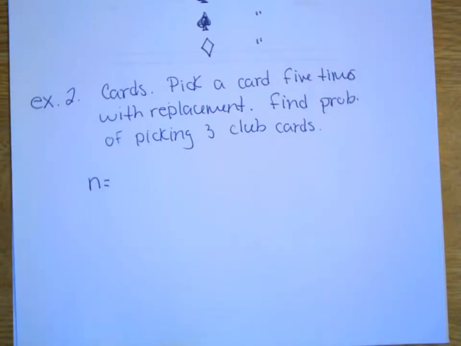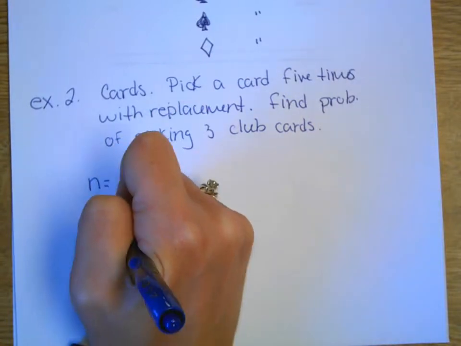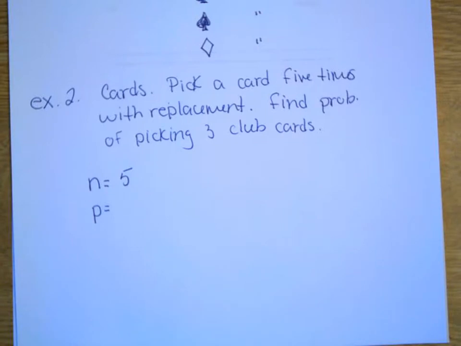5 trials. Picking a card is a trial. Pick a card, look at it. So N is 5. What's the probability of success? What's considered a success for my question? Getting a club. Do I have a club in my hand or not? So club is a success. Anything else is a failure.